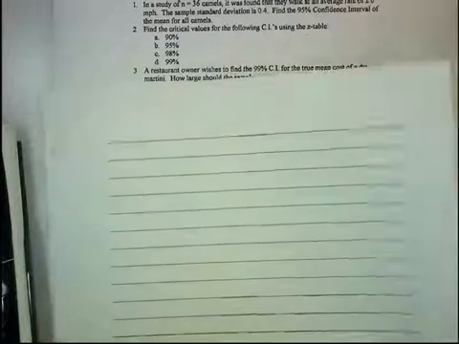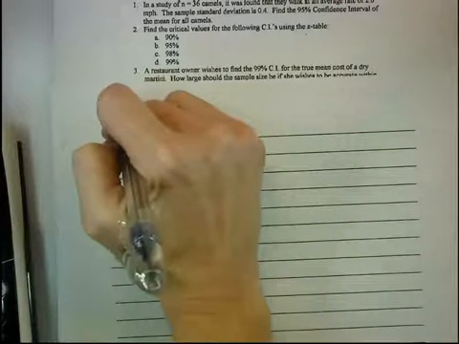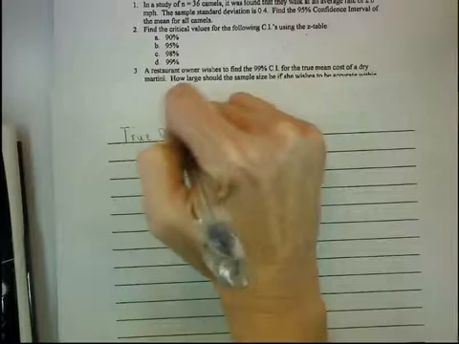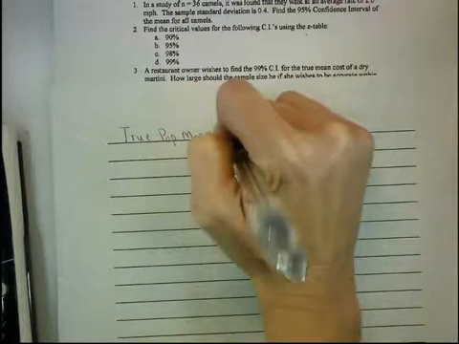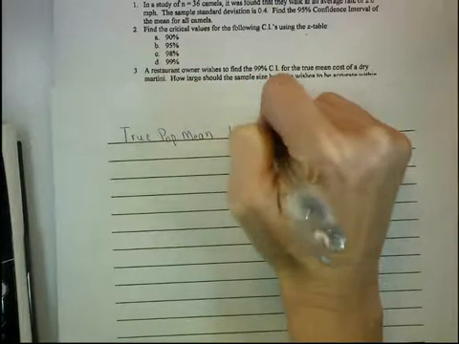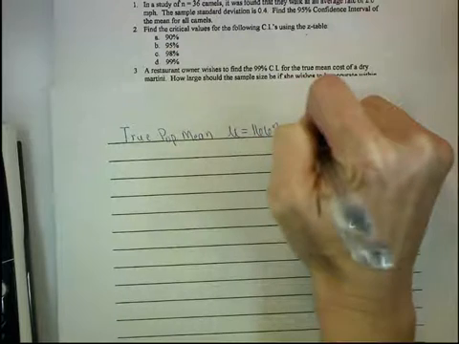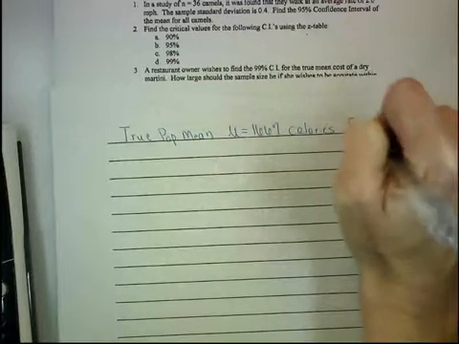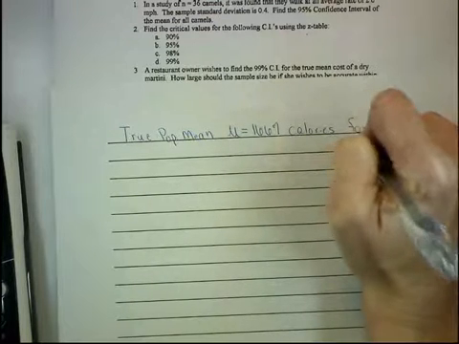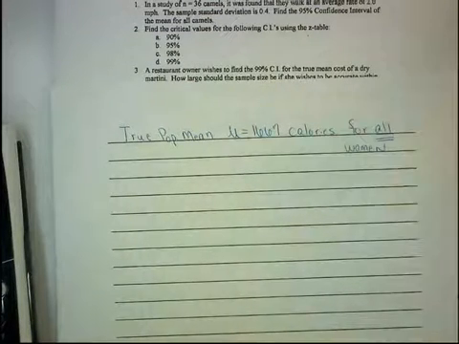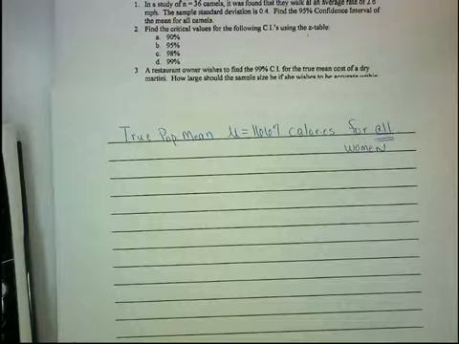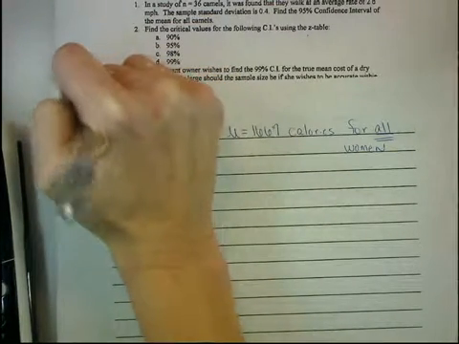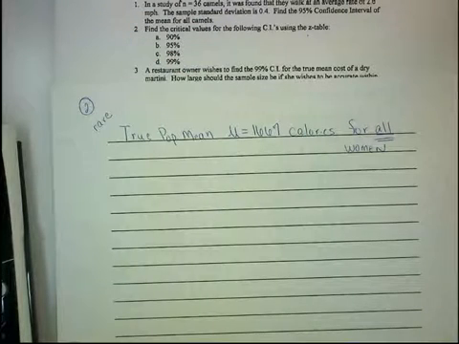So let's write this down. The true population mean is 1,667 calories. And I'll tell you that this is for all women. Remember, keyword all implies population. And this is a rare fact that we even know the true population mean.